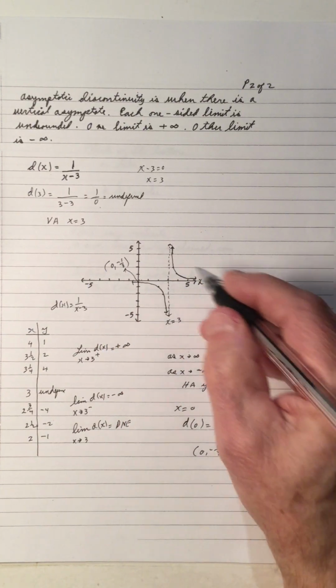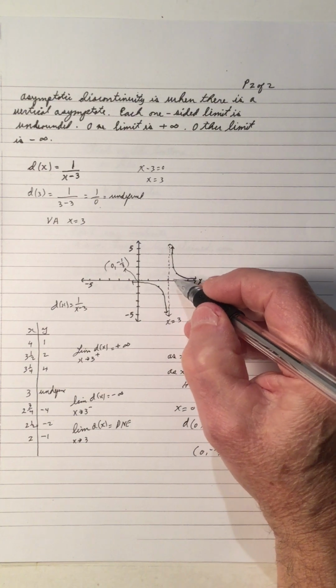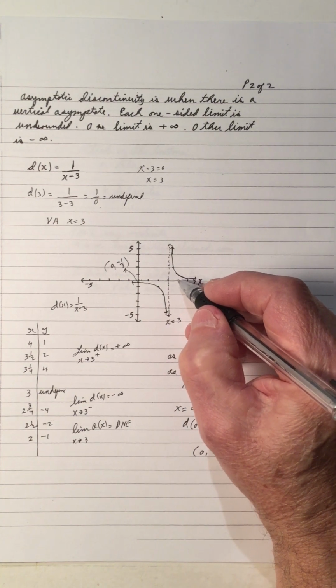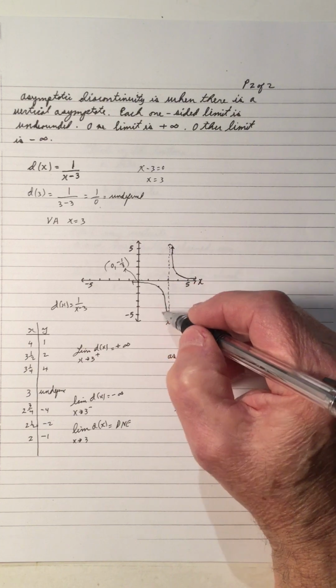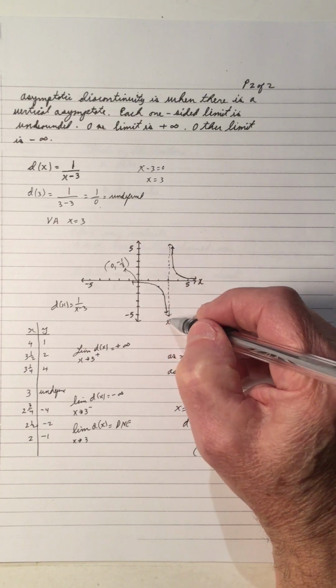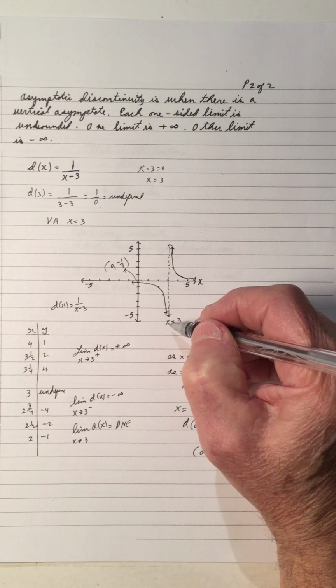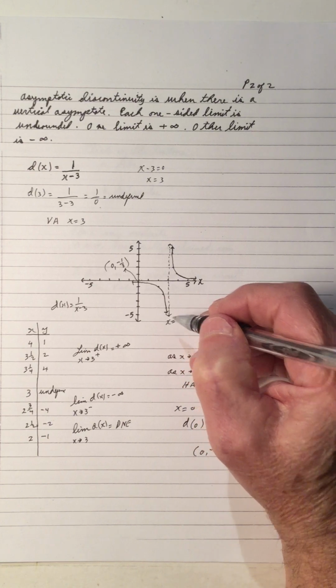And as you can see, it's discontinuous. To the right, it goes to positive infinity. To the left, it goes to negative infinity. So it's discontinuous at x equals 3, which is a vertical asymptote.